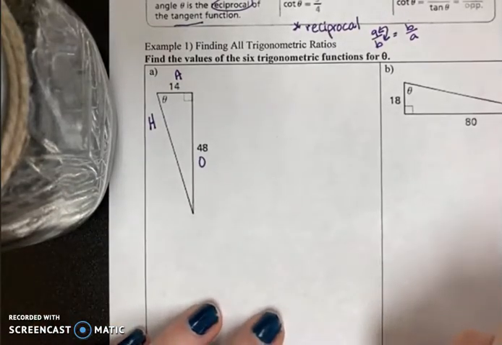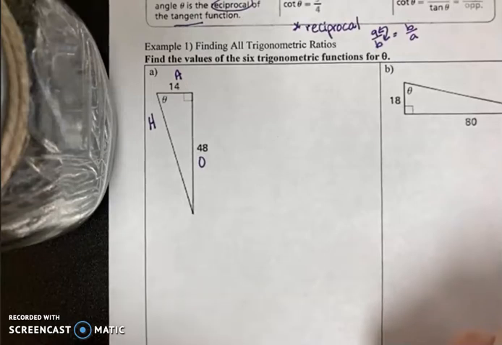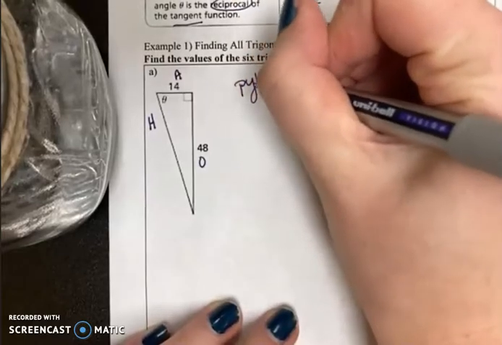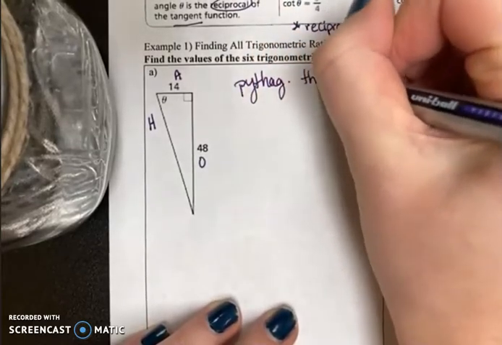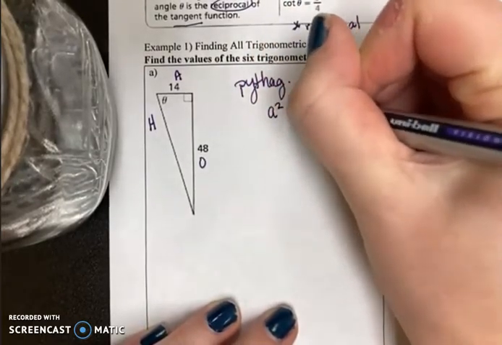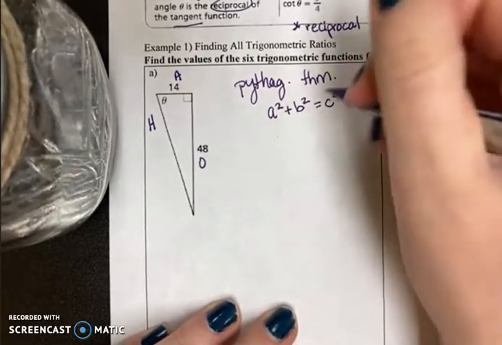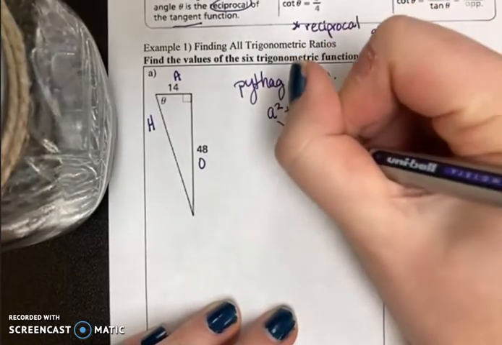In order to do that, since this is a right triangle, you need to ask yourself, how do I find a missing length from a right triangle? And that would be the Pythagorean theorem. A squared plus B squared equals C squared. A and B are both the legs.